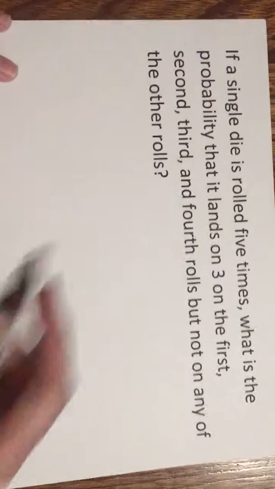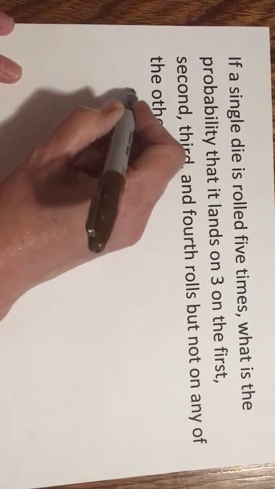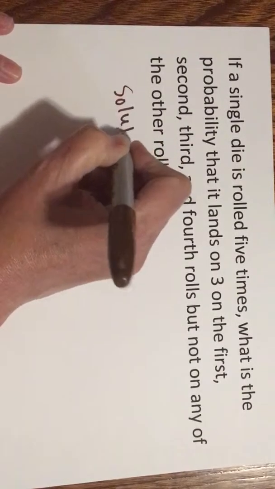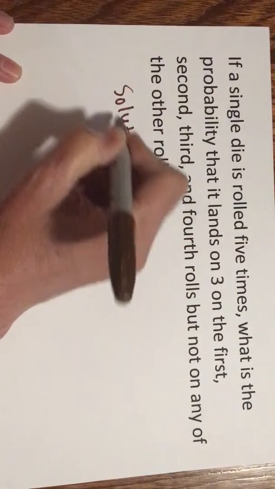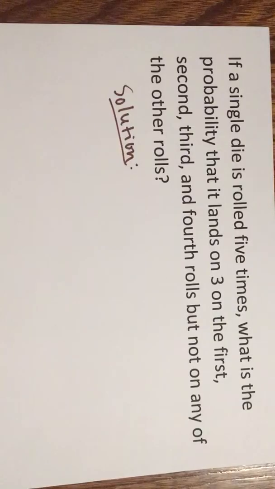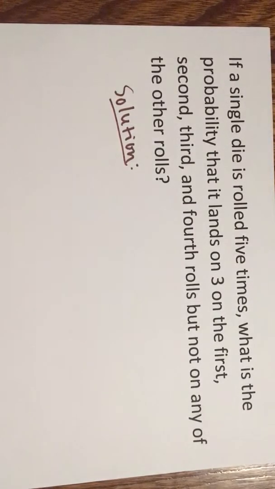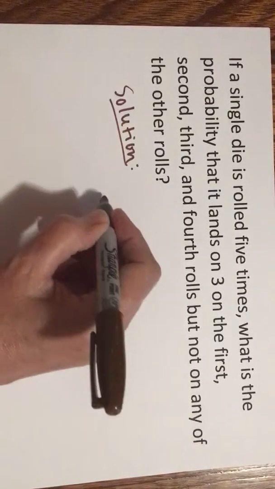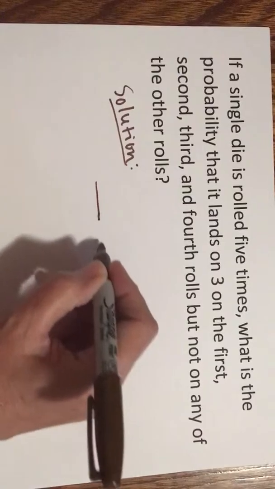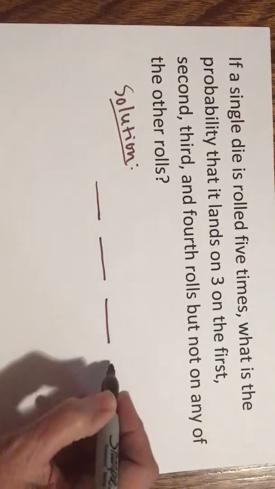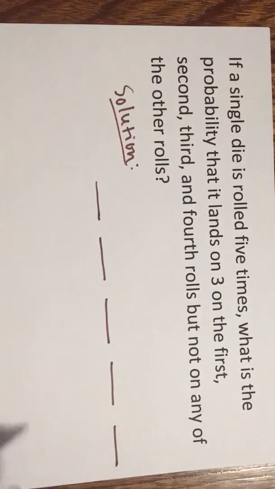So what I'll do for the solution is I'm going to draw 5 blanks. The 5 blanks represent the 5 rolls. So I'll do blank, blank, blank, blank, blank.